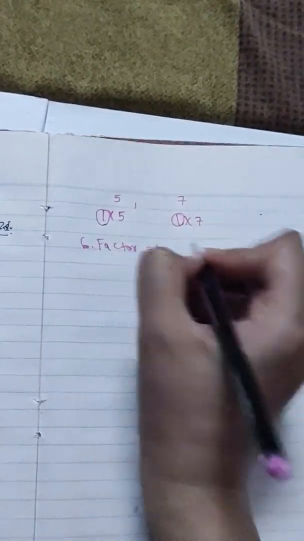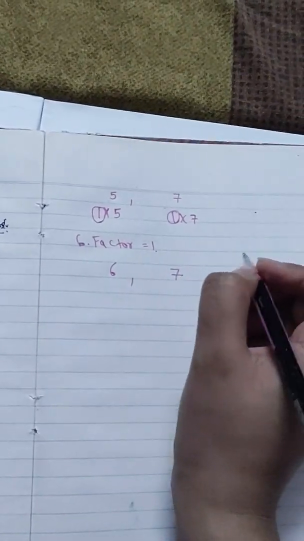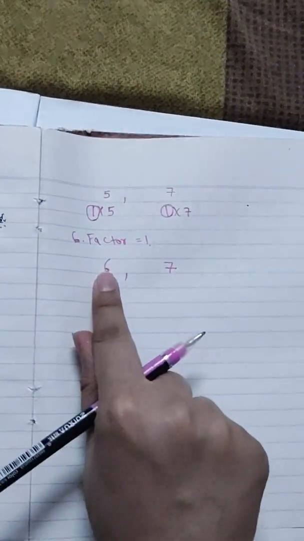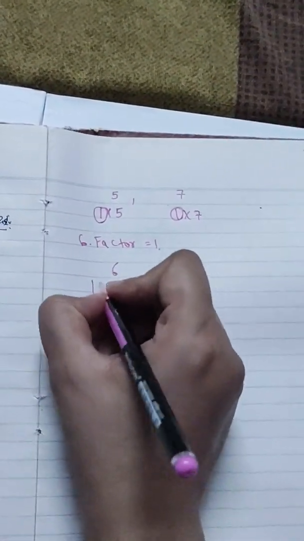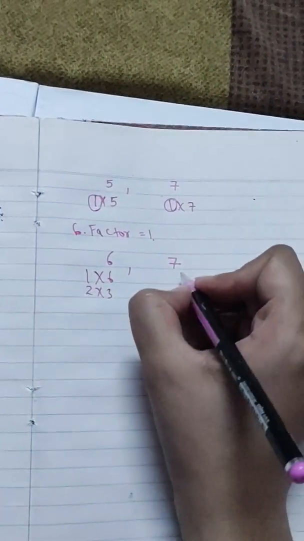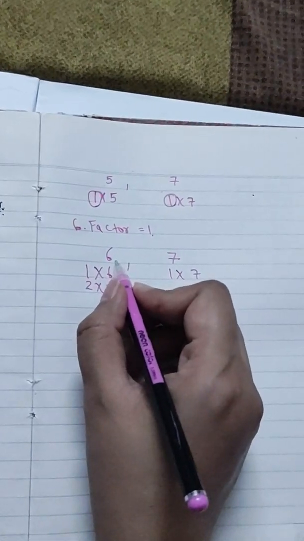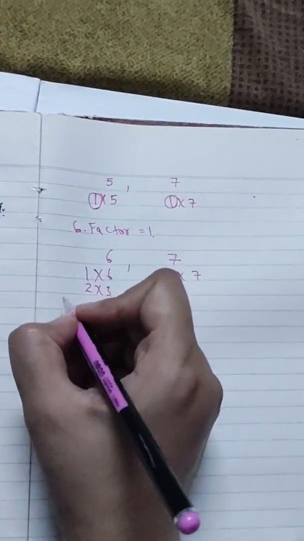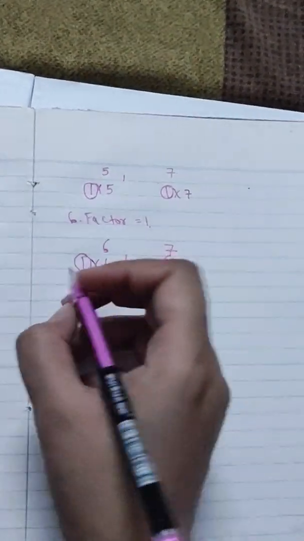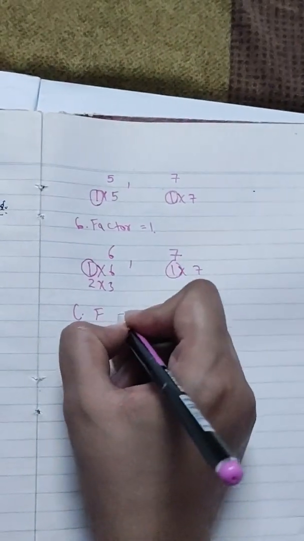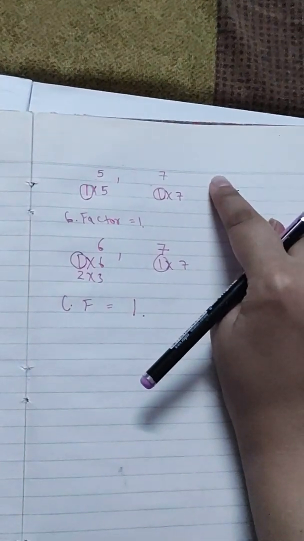But let me take the example of 6 and 7. 6 is a composite number and 7 is a prime number. 6 has the factors 1 into 6 and 2 into 3, so it has more than two factors, which is why it is composite. If I write the common factor of these two numbers, it is also 1. So these are also co-prime numbers.